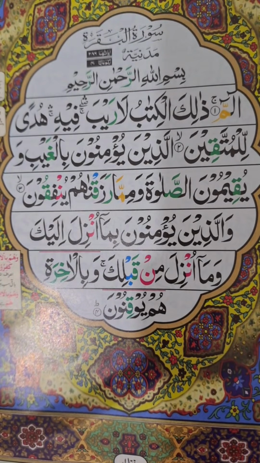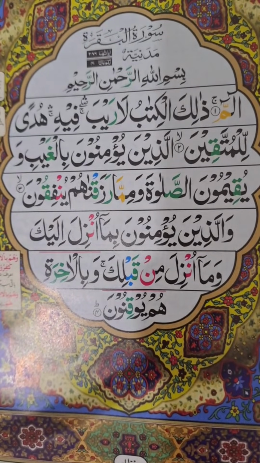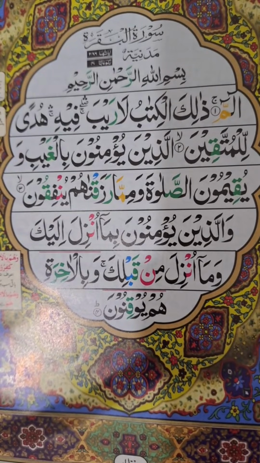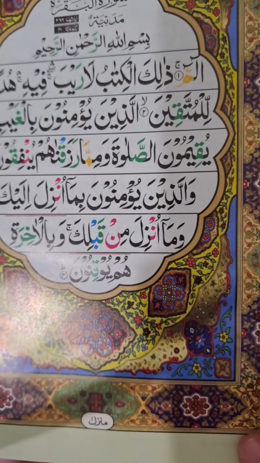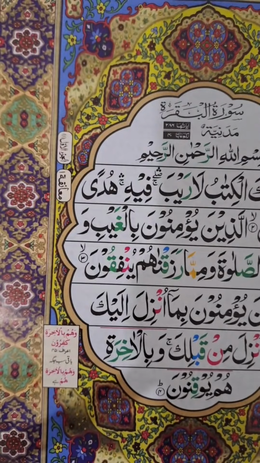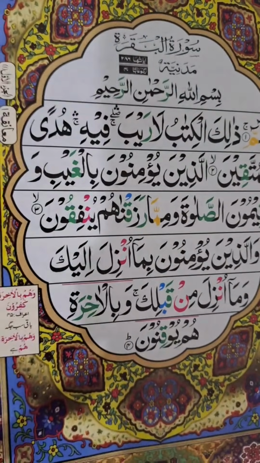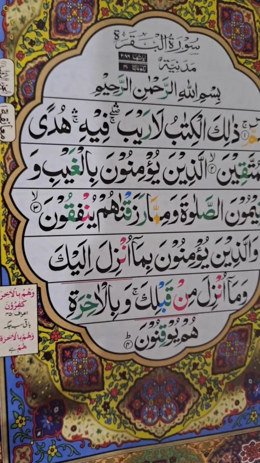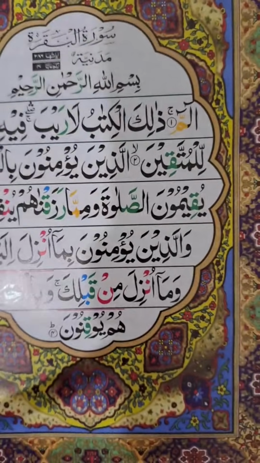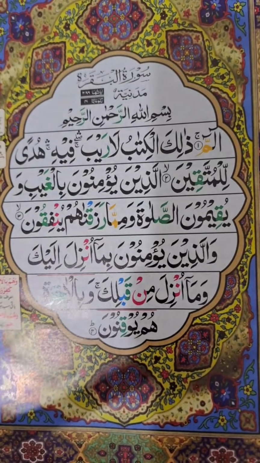Okay, so just a second. I will try to switch off the light, because these pages are having lamination, so that's why the reflection is there. Just give me a second. I'm trying to cover that reflection. I hope everything is okay now.